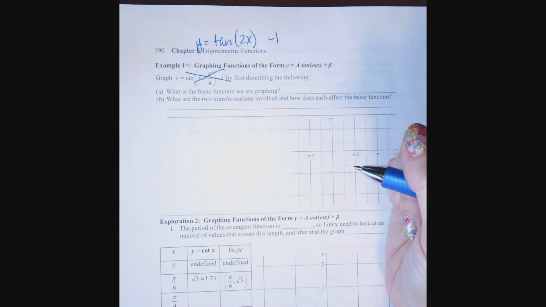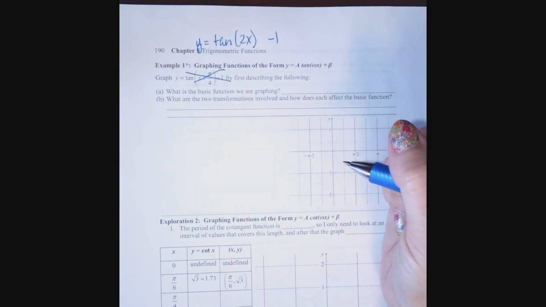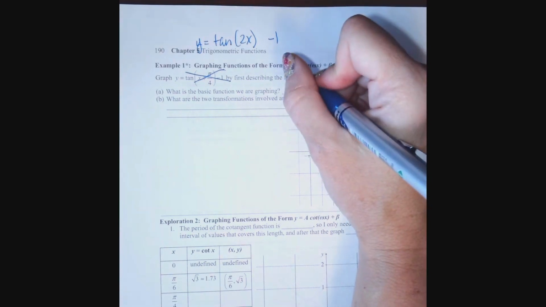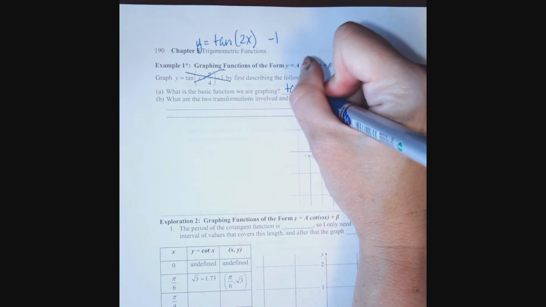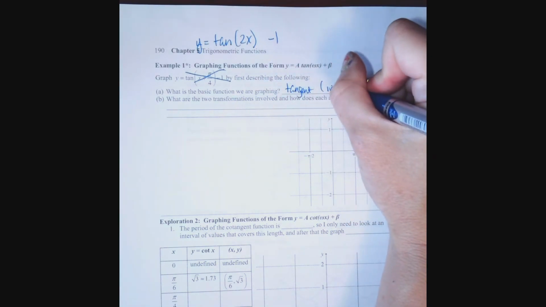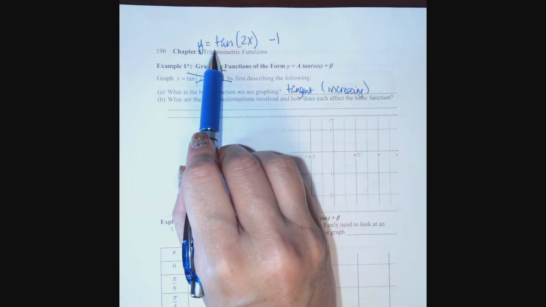So let's think about what we're doing as far as transformations here. Our basic function is tangent, and tangent is an increasing function as long as it is positive and I don't have a negative out front here. What two transformations are we doing?